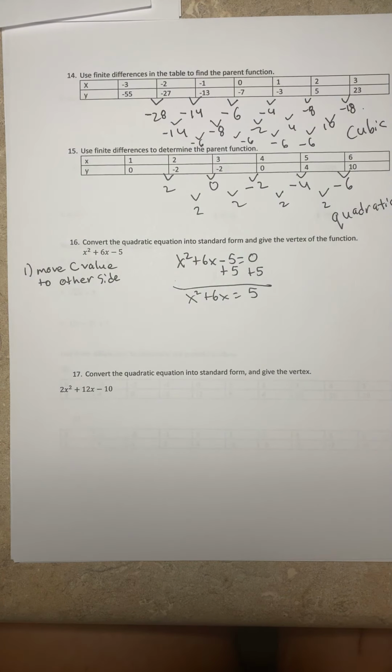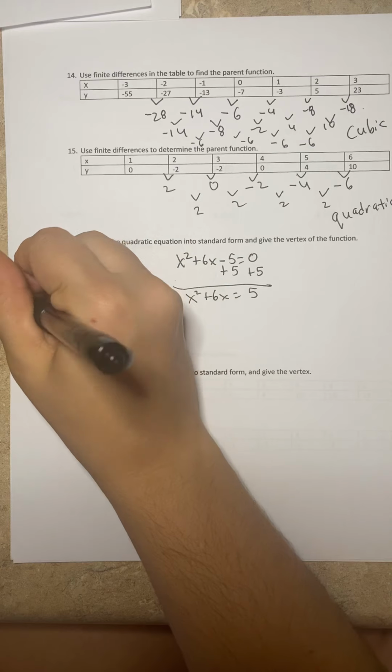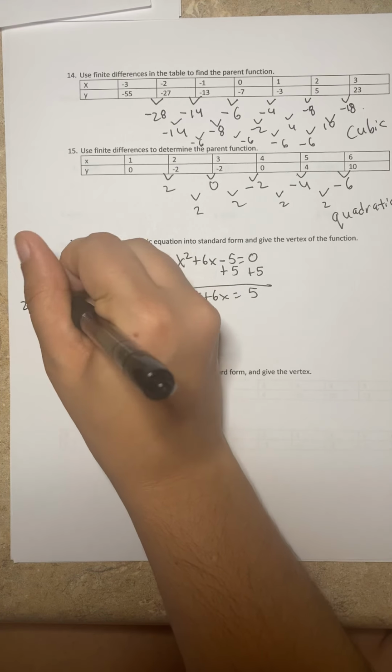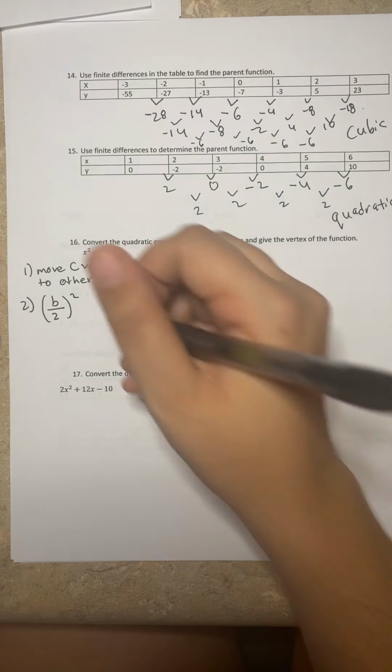Okay. The second step is to take our b value and do b divided by 2 squared and add it to both sides.